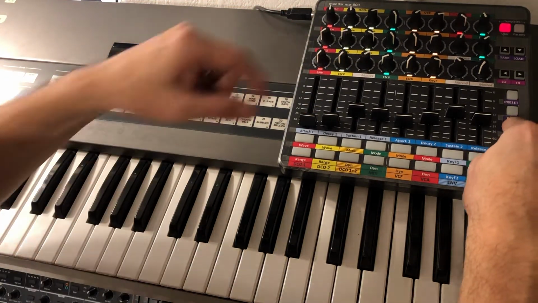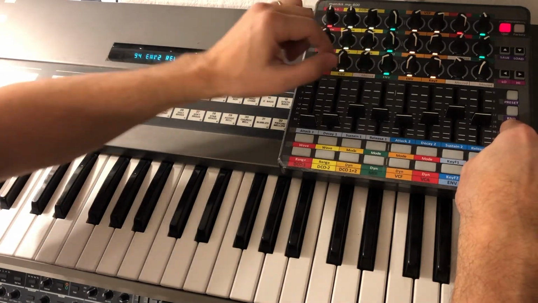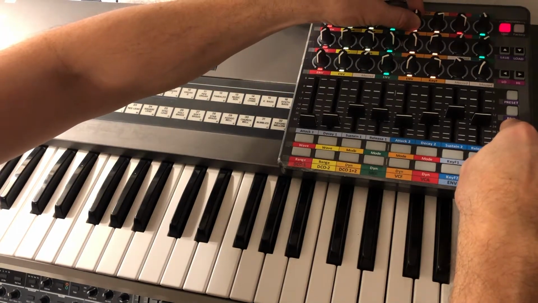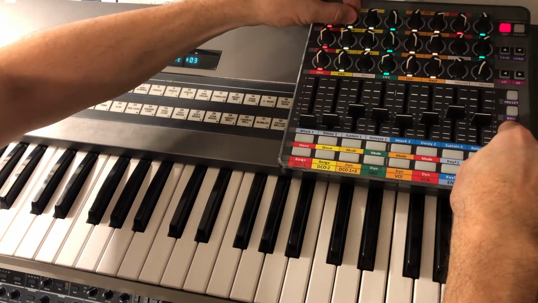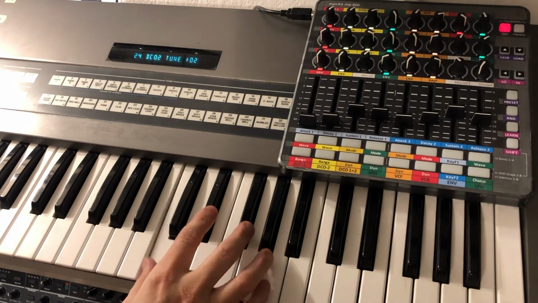Let's learn a new macro for macro knob 1. VCF frequency. Tuning for both DCO1 and DCO2. How will this sound?